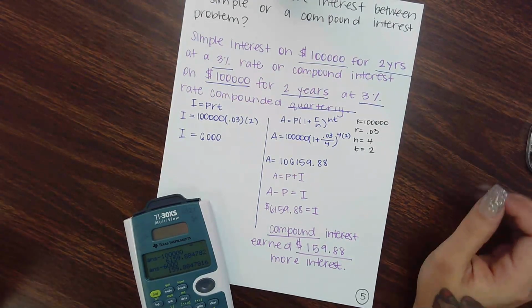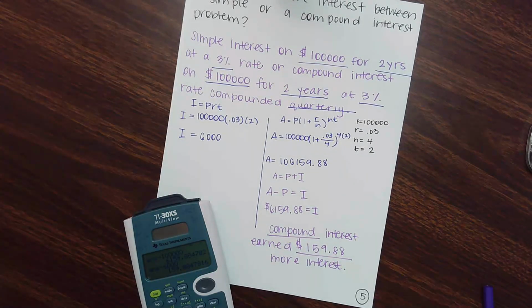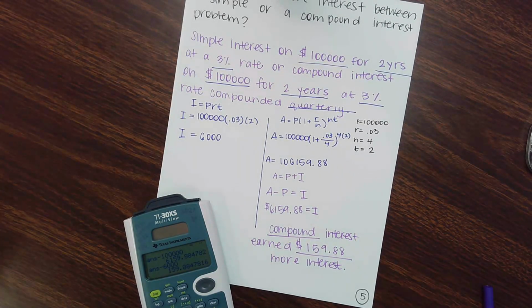Does that make sense, y'all? Okay, definitely some multi-steps. They are wordy. It doesn't say you got an inheritance. It actually says, like, how do I do this?